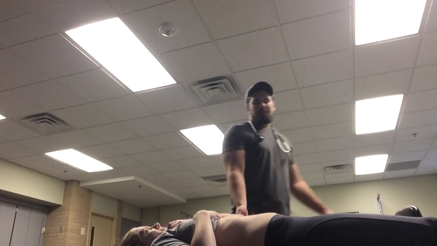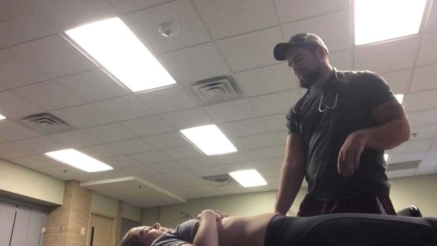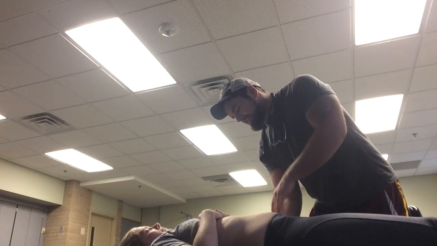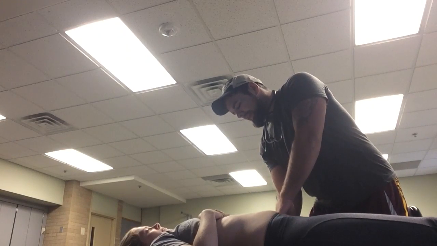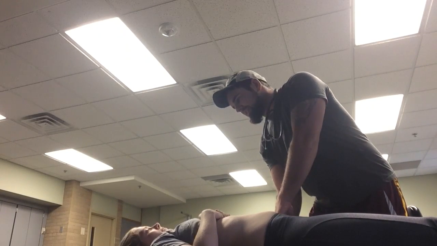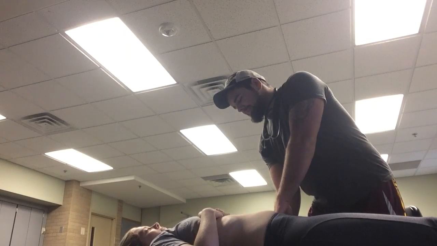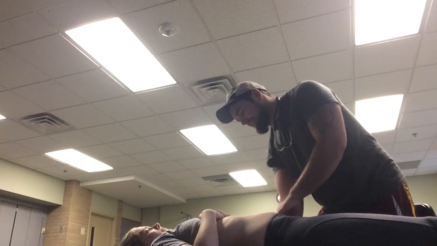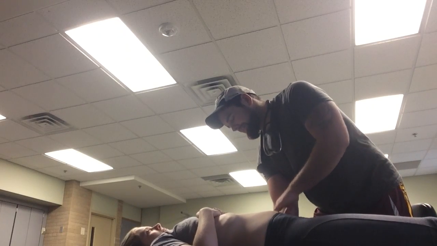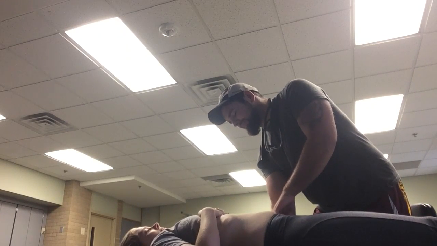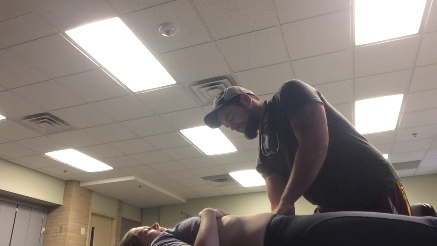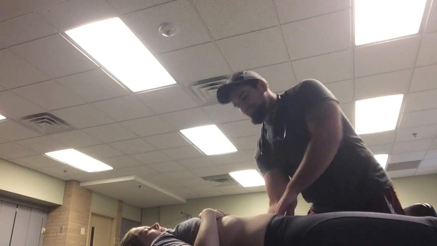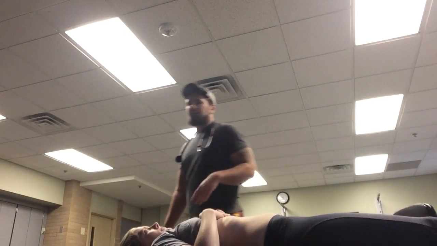I'll then come over and palpate her spleen. I'm going to have my hand just behind the back, hand over the top. I would have her breathe in and out, palpate her spleen, and then at this time I can also palpate her kidney by taking my hand in the small of her back. I would have her breathe in and out, seeing if I can palpate the kidney, which is pretty difficult.